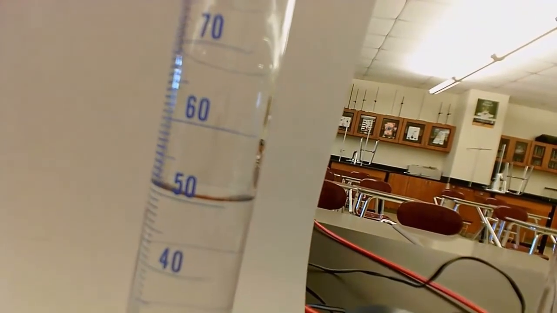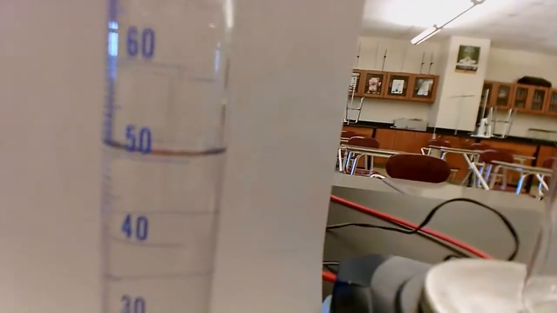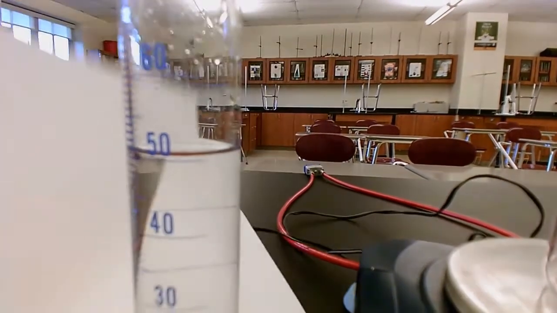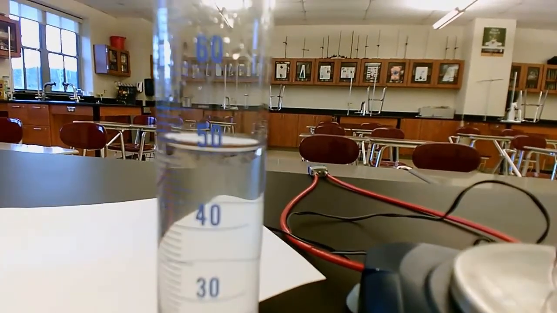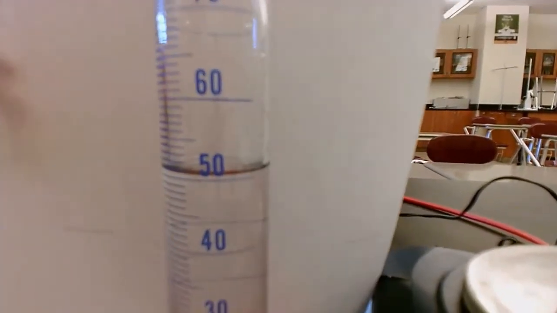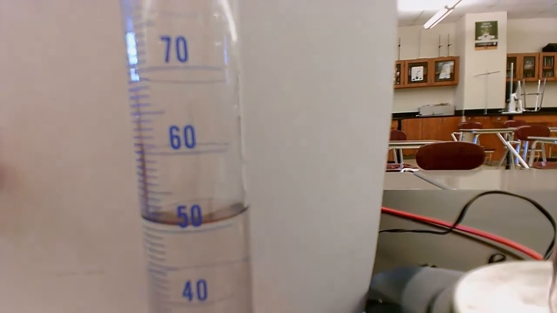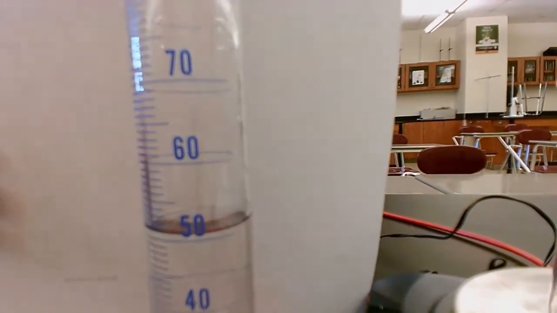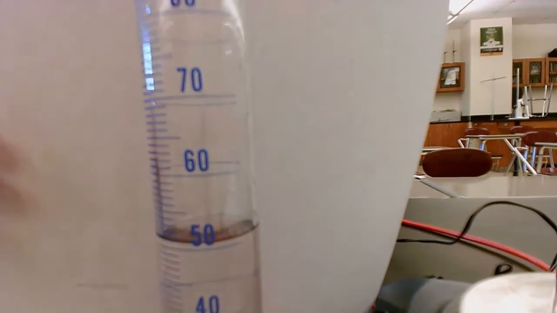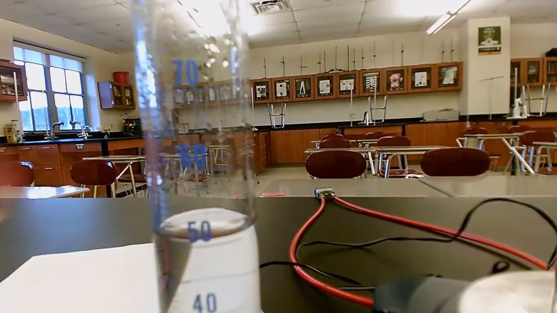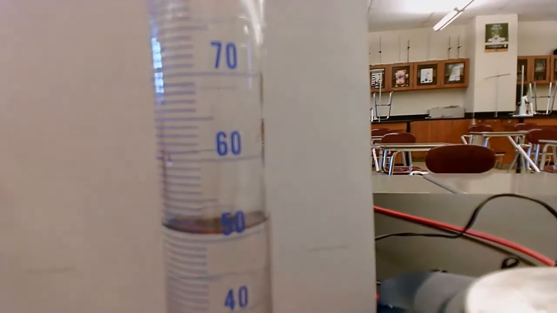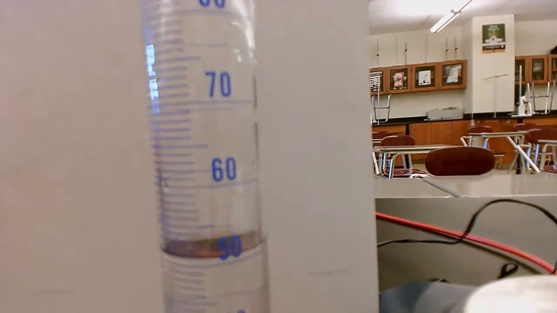All right. So that is my reading. It's hard to see, but you have a little bubble there. I'm going to turn it a little bit so you can see the graduations. If you notice, this is a 100 milliliter graduated cylinder, and the graduations are by ones. So you're going to record your volume from the bottom of the meniscus. I will not tell you what that volume is. You have to read.